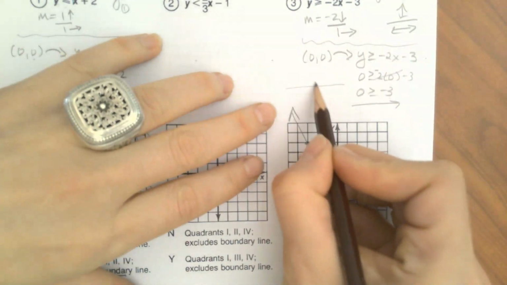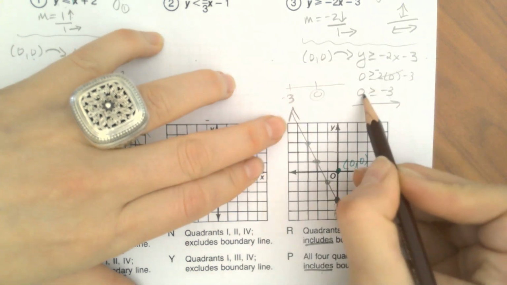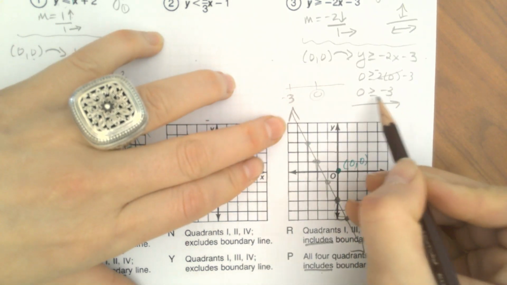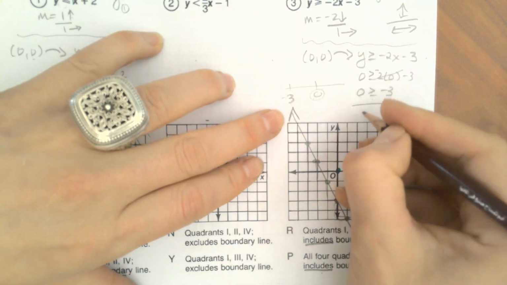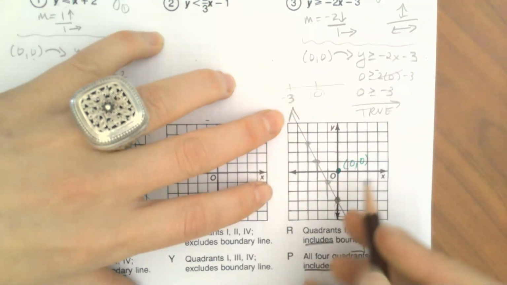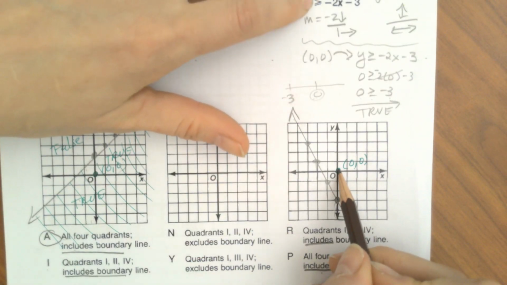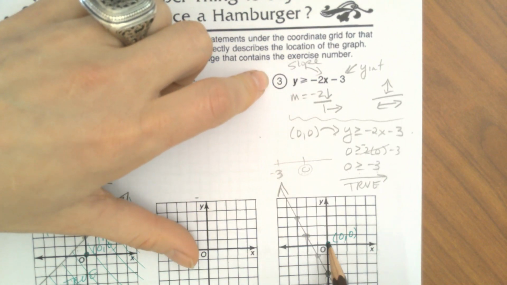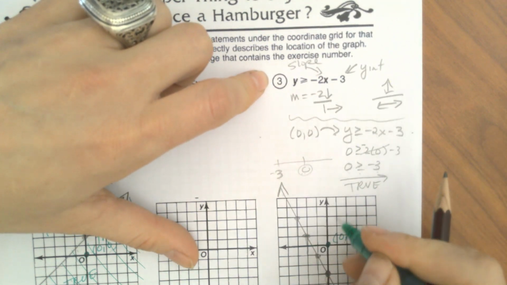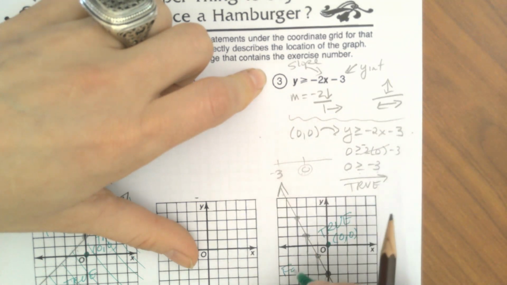Well, let's check. Here's 0. Here's -3. Yeah, 0 is bigger than -3. So that's true. That means when I substitute this point into this inequality, it makes a true statement. So this side is true. That means this side is false.